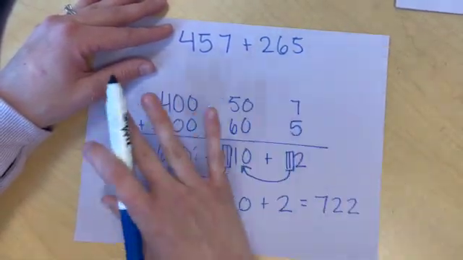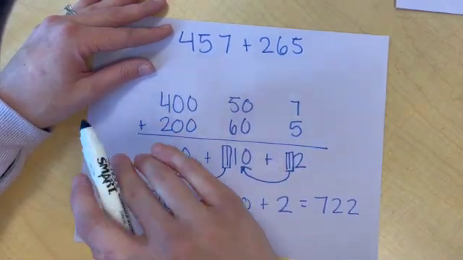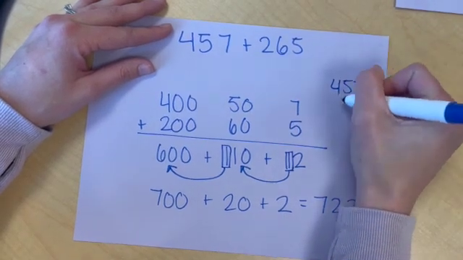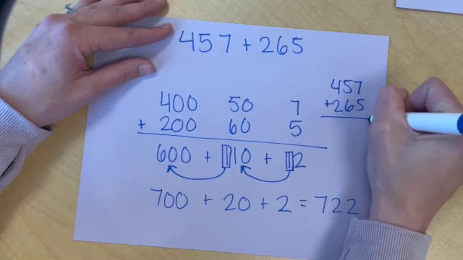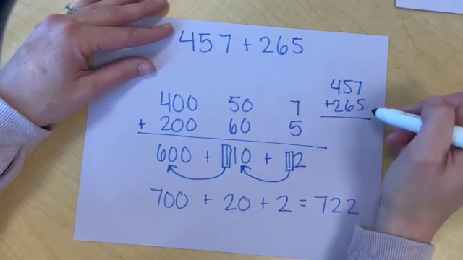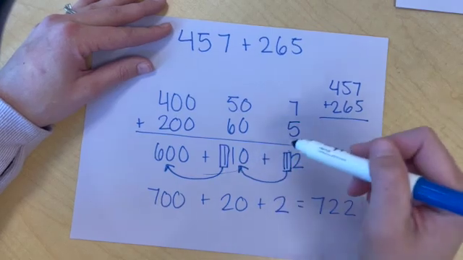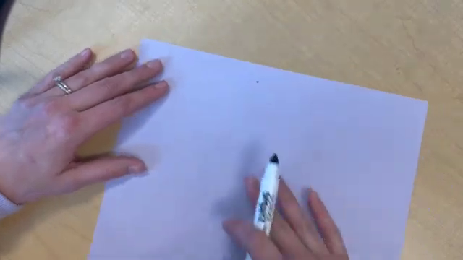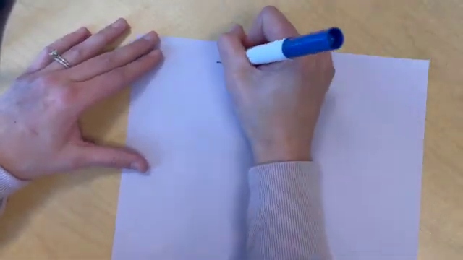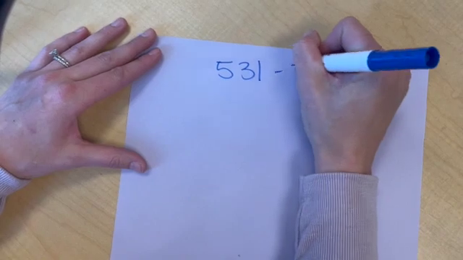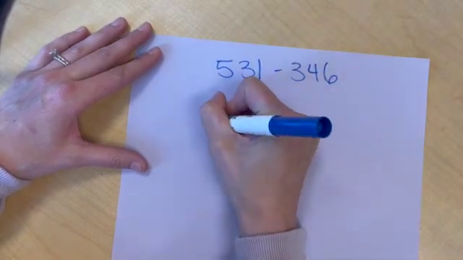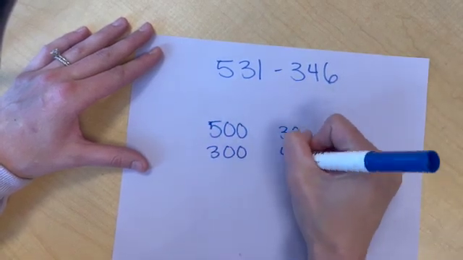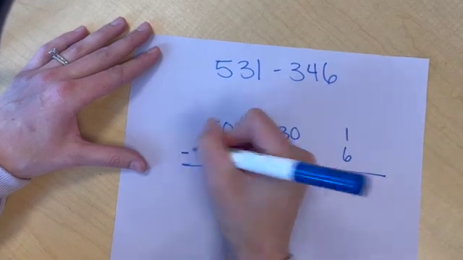This is my favorite because it then allows them to progress to the algorithm, which would be when we do it like this. This is the algorithm that they will learn how to do in 3rd grade. But if they can understand this, then this will make so much more sense. So for subtraction, if I do 531 minus 346, I'm going to expand it exactly the same way, making sure that I keep them stacked on top of each other, and I'm subtracting.